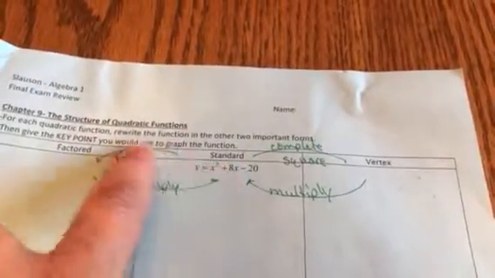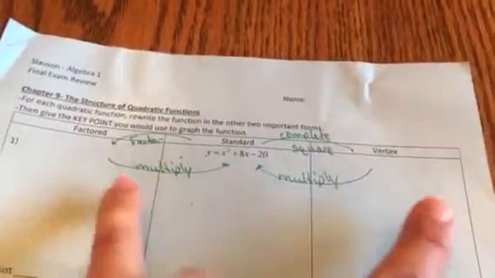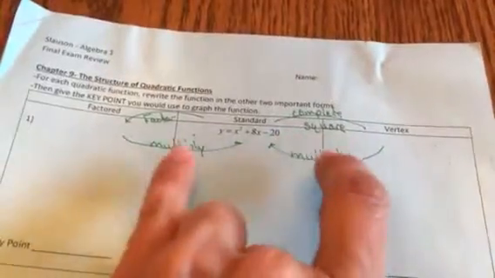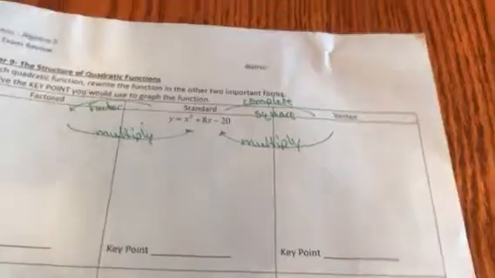Standard form, to get to factored form, we're going to factor. From standard form to vertex form, we're going to complete the square. And if I want to go from those forms into standard form, you're going to be doing a lot of multiplying and then combining like terms. So let's start with standard form.